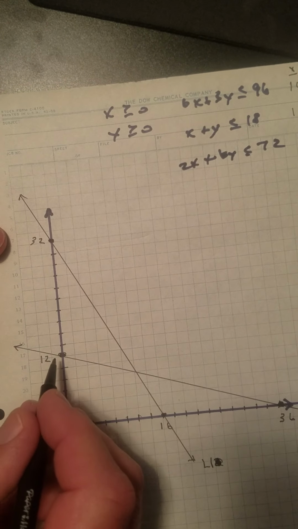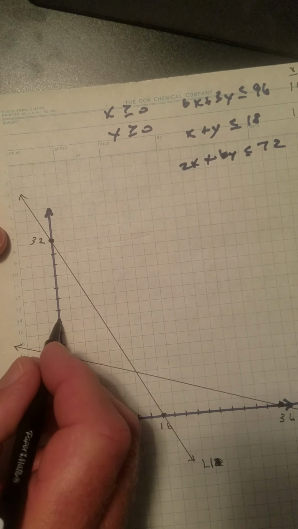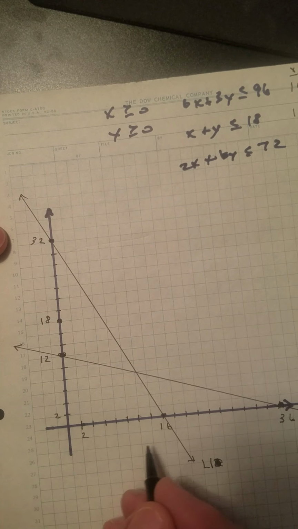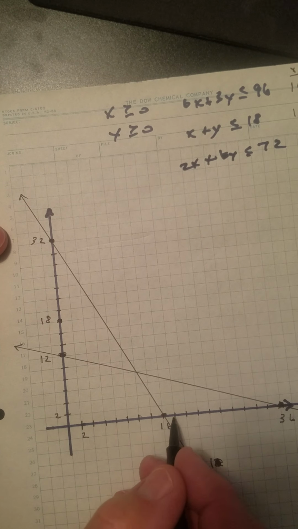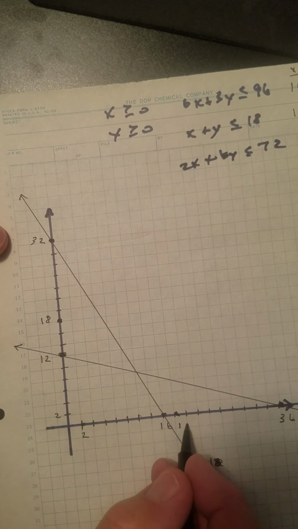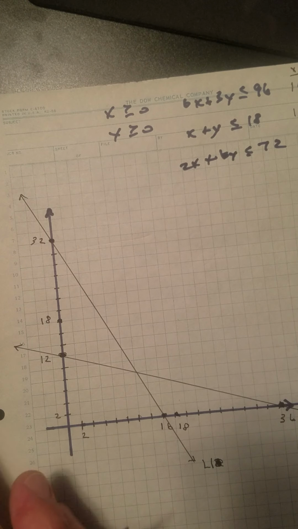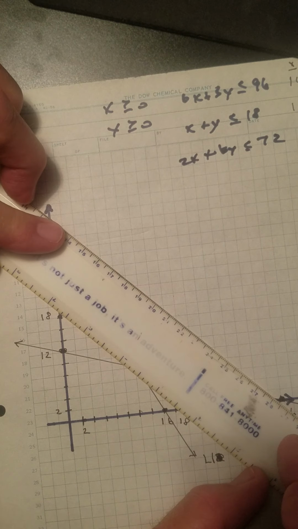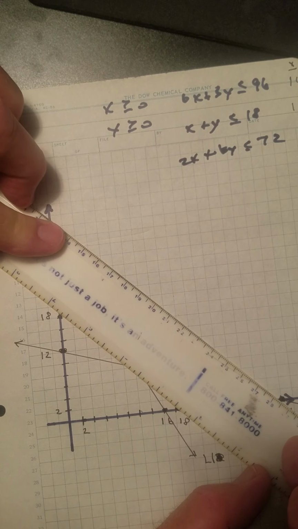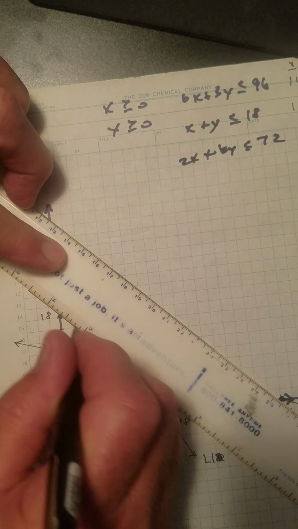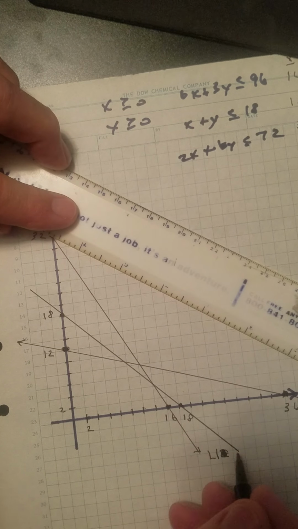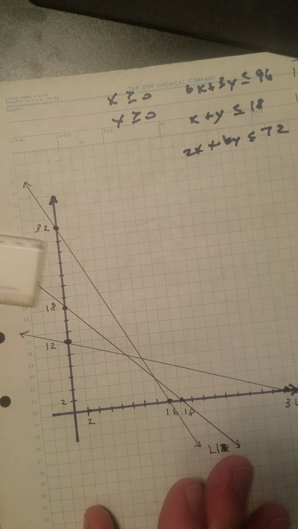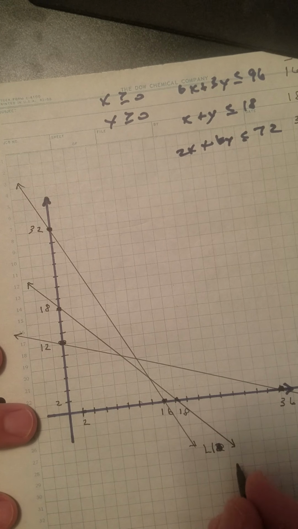So 12, 14, 16, 18's right here. So there's your 3 lines.